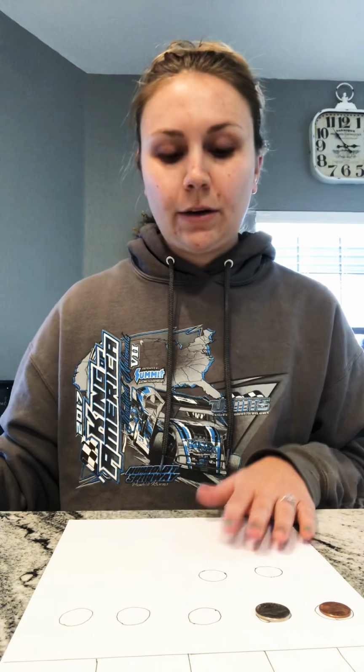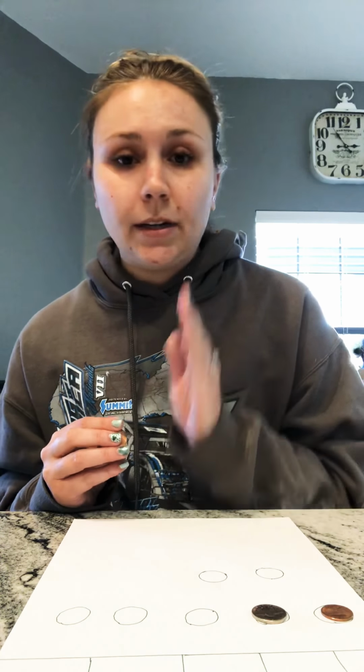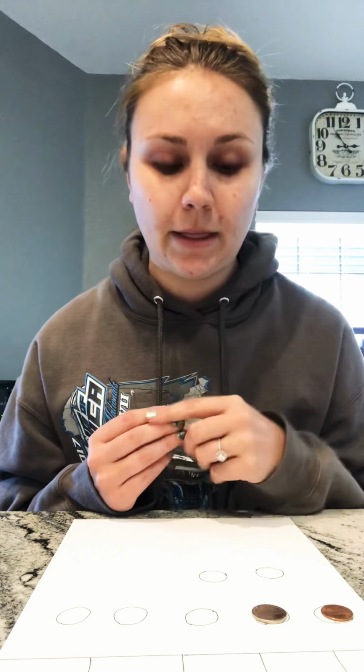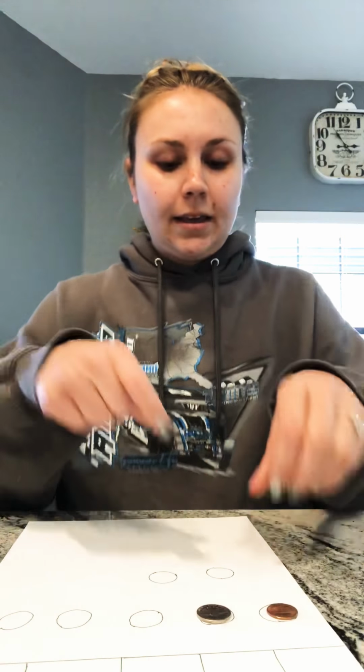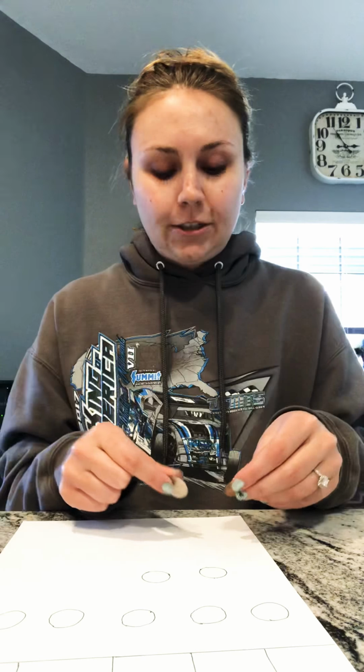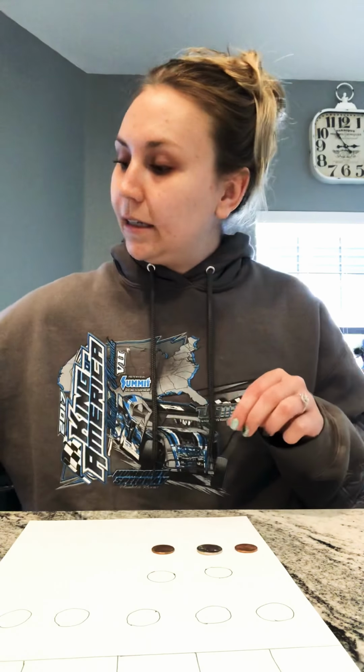We can also work on patterns. You can verbally tell the student, which is working on following verbal commands and auditory comprehension. You can tell them, place a penny, dime, nickel, penny, go. That's a 4-step direction. They have to remember that. Start with a 1-step, 2-step, and make it more difficult. Another thing you can work on with patterns is you can do penny, nickel, and then they have to finish the pattern, or you leave one blank and they have to complete it.